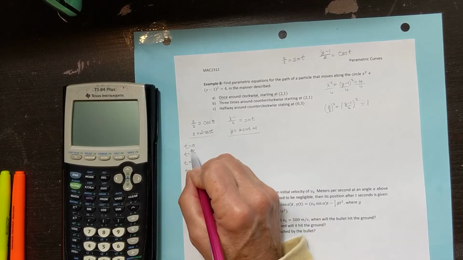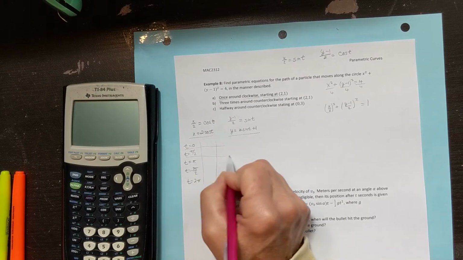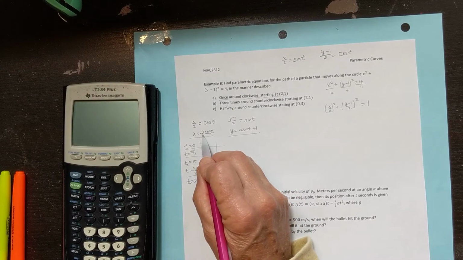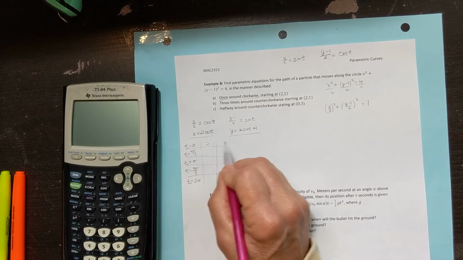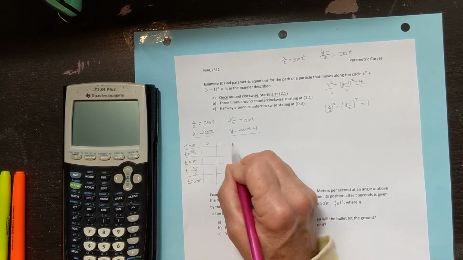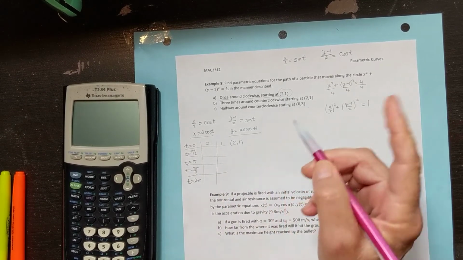So what is x when t is 0? And what is y when t is 0? Let's see what we get here. When t is 0, x is 2 times 1, or 2. When t is 0, y is 2 times 0, which is 0, plus 1. This is at (2, 1). Okay, so that's one thing we needed: start at (2, 1). That worked.